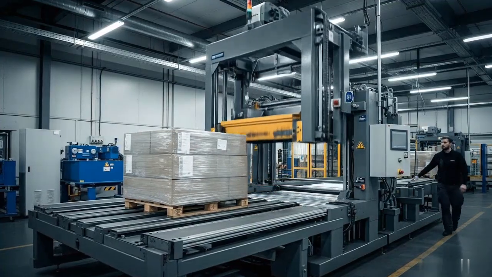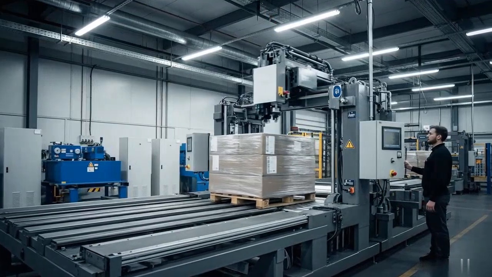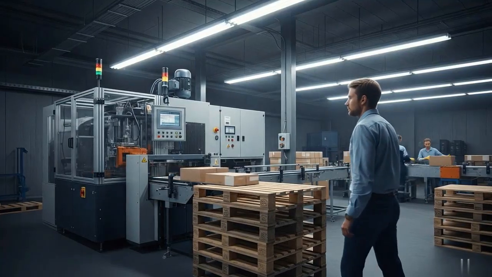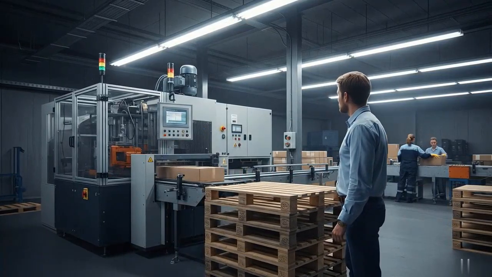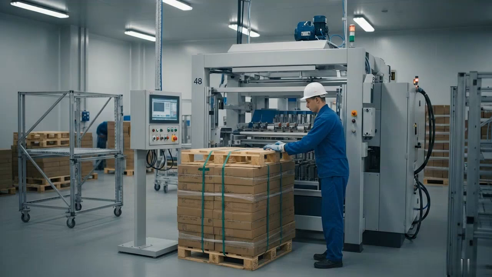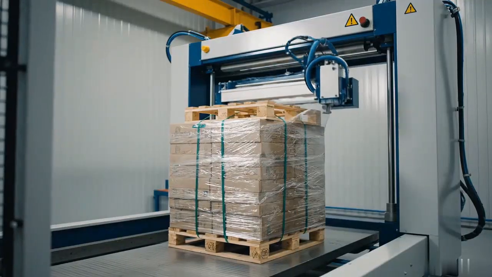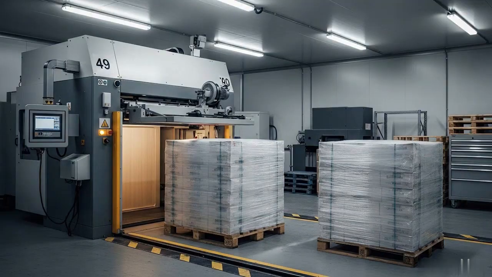The palletized pallets are labeled in the labeler, then packaged in the packager and shrink-wrapped.